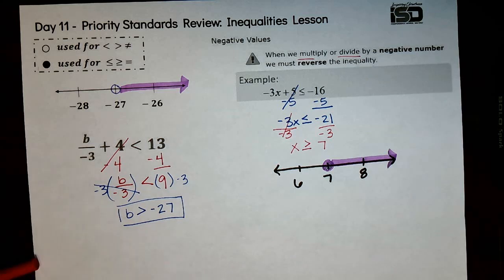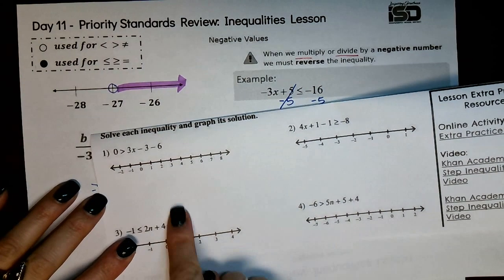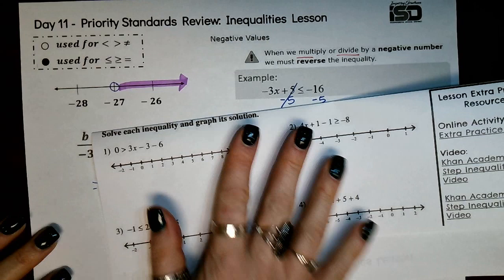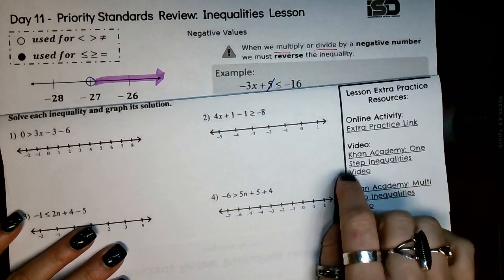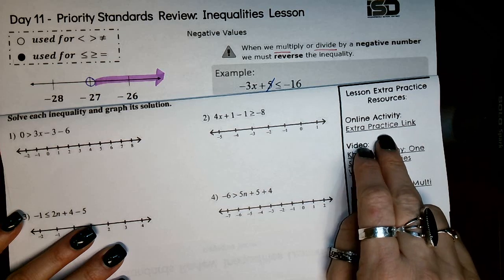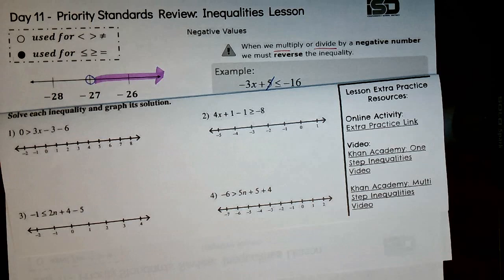Thank you so much for tuning in to day 11. Notice on your notes paper, you also have these examples right here. These are for you to do and to practice. Then you have the extra practice, which would be the online activities, and also the videos from Khan Academy.